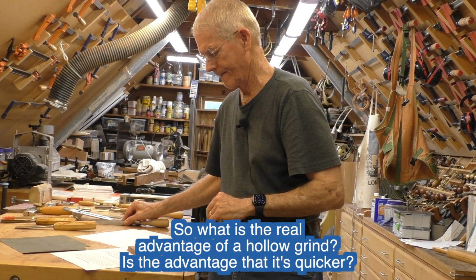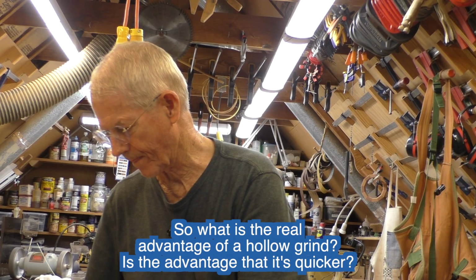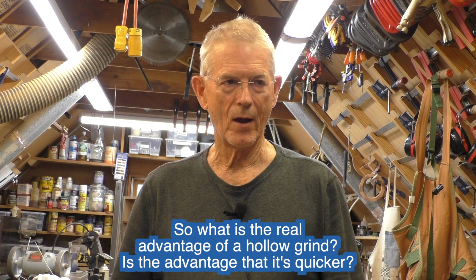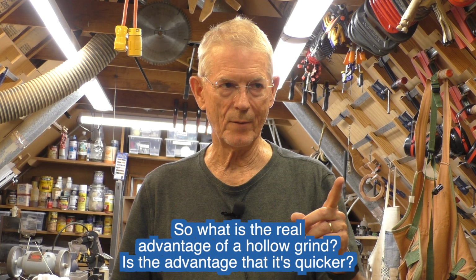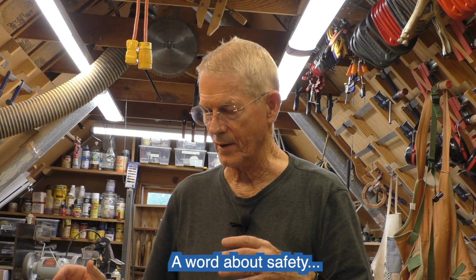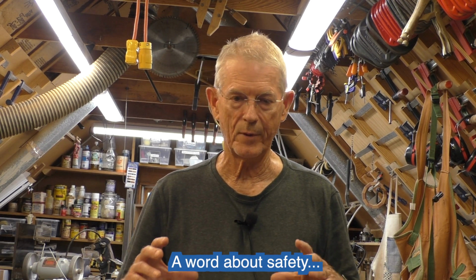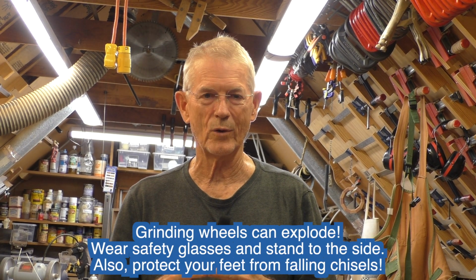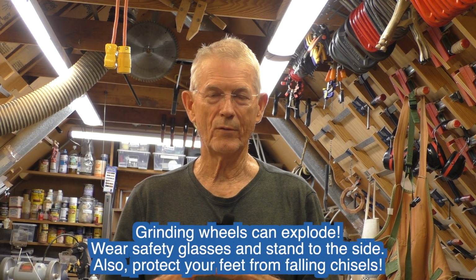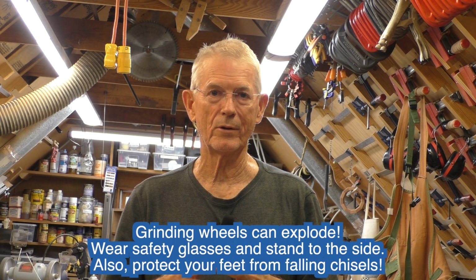Then why would you do a hollow grind? The advantage of a hollow grind is a quicker grind. It depends, and I'm going to show you the way I do all of mine, flat grinding, and I'll show you why, because I've got a powered tool that does it very well. I need to mention when you're using a bench grinder, they usually come with a gray stone, and you can upgrade to a white stone, either one of which can explode and really do damage to you and anything else it hits.